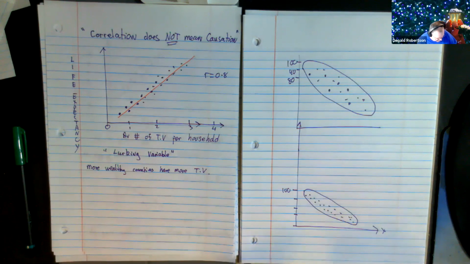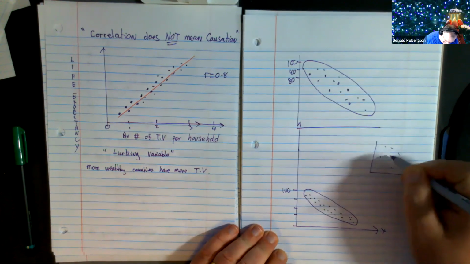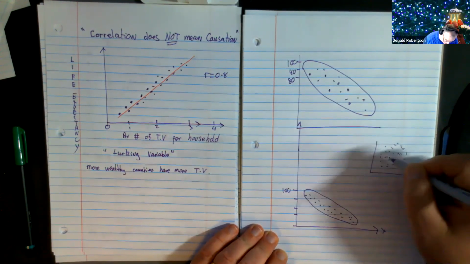That tells us that we have to be very careful about looking at a picture and deciding what strong, moderate, maybe even weak looks like. There is nothing in the world you can do to make a none really look much better.